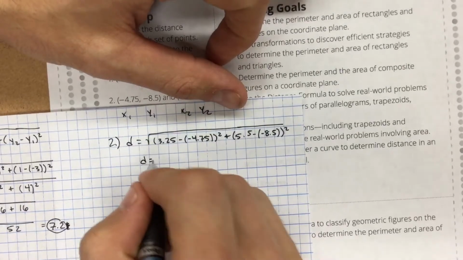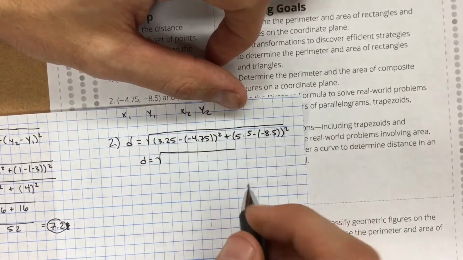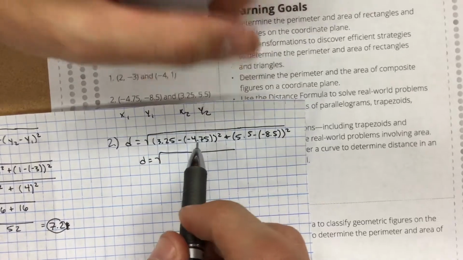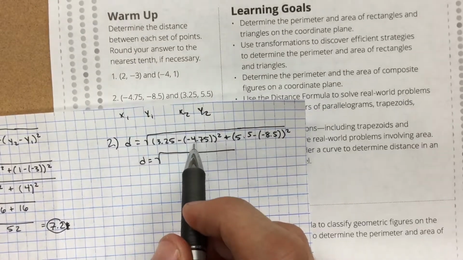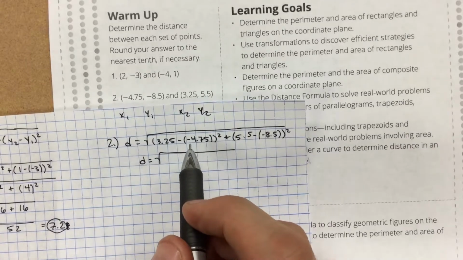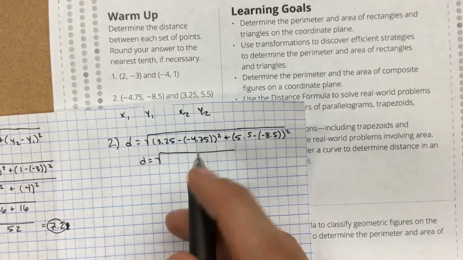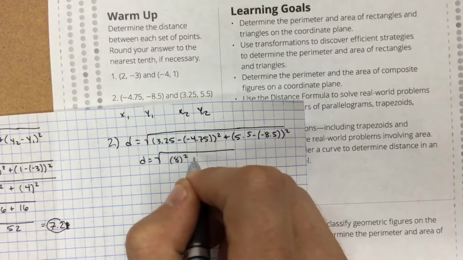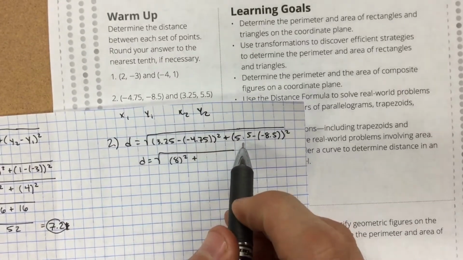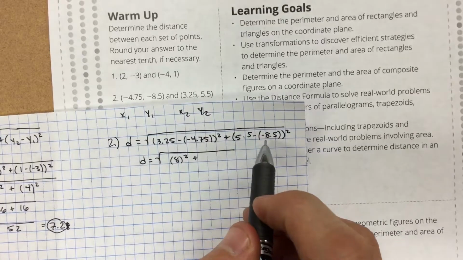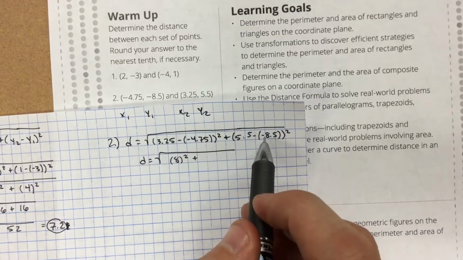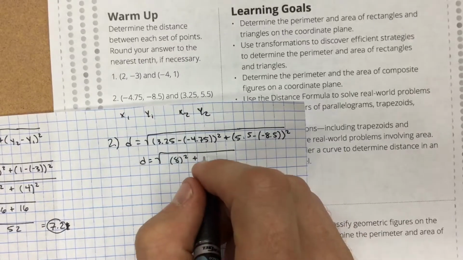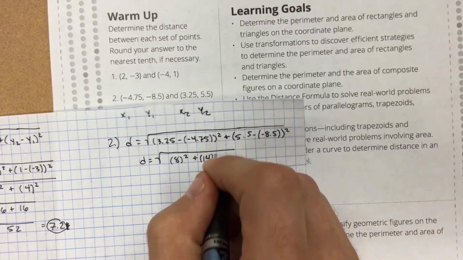If I drop down a line here, I still can't forget that square root. So 3.25 minus a negative 4.75: subtracting a negative is the same as adding a positive, so 3.25 plus 4.75 is going to be 8. We still need to square that in a second. Plus, now we have 5.5 minus a negative 8.5. Again, subtracting a negative is like adding a positive, so 5.5 plus 8.5 is 14, and we need to square that.